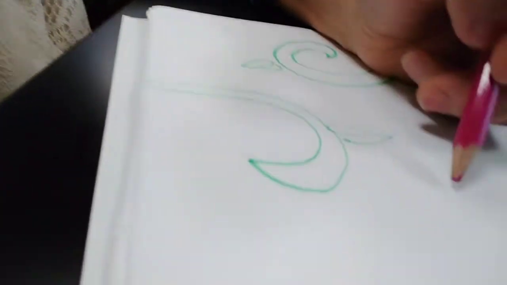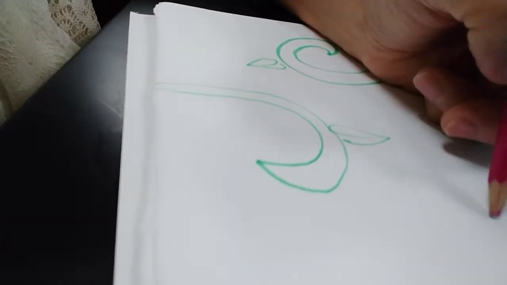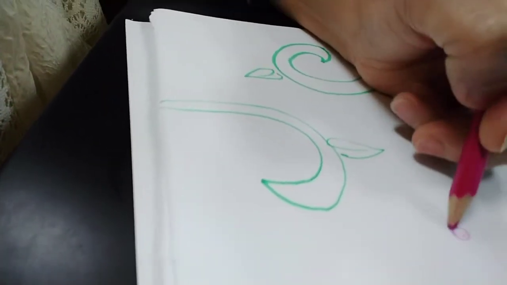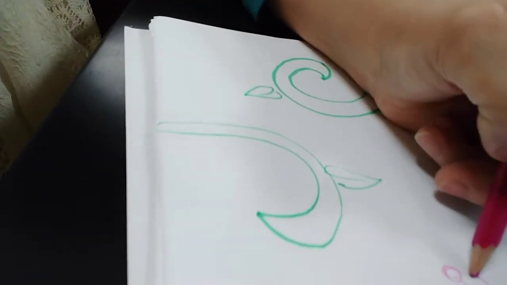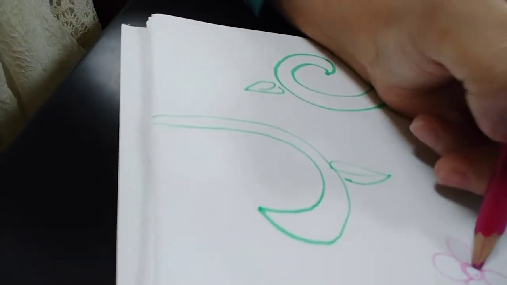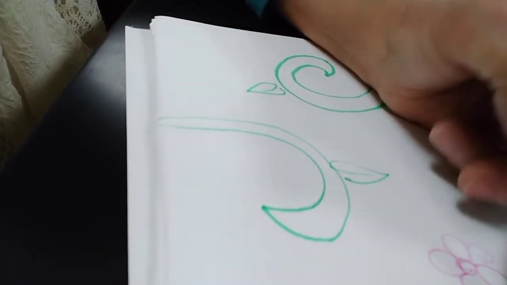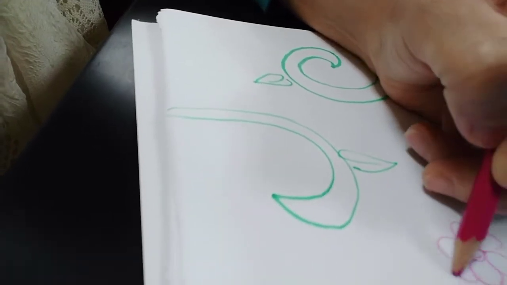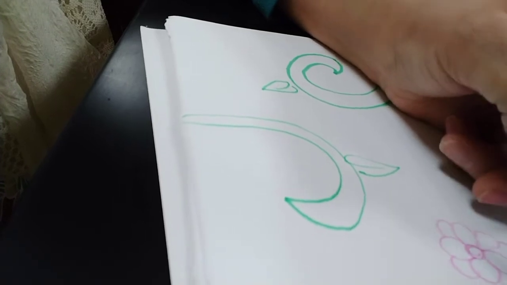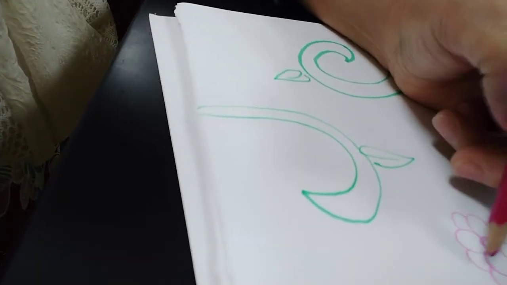There's another flower that I like to do, which is, if you notice, I'm not putting it very close here because I want the petals to be big. I start with a circle and then I make a whole bunch of petals. And in between those petals, I'm adding another petal. And then again, in between those petals, I add more petals.